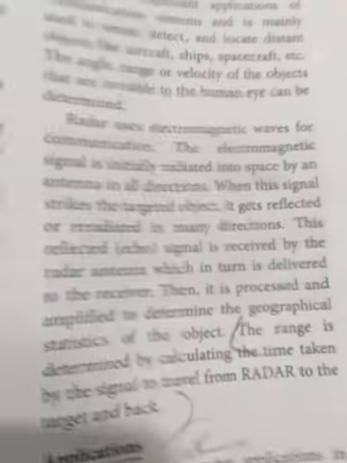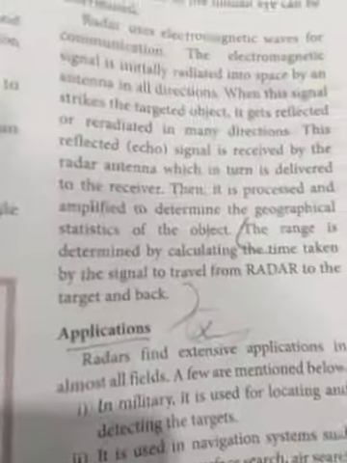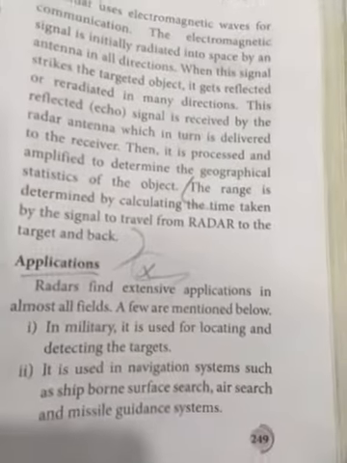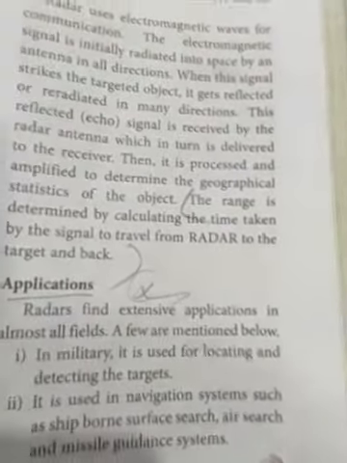This is the applications question, and it is very important, coming for 5 marks or 3 marks questions. Next, you see that radar finds extensive application in almost all fields. A few are mentioned below.